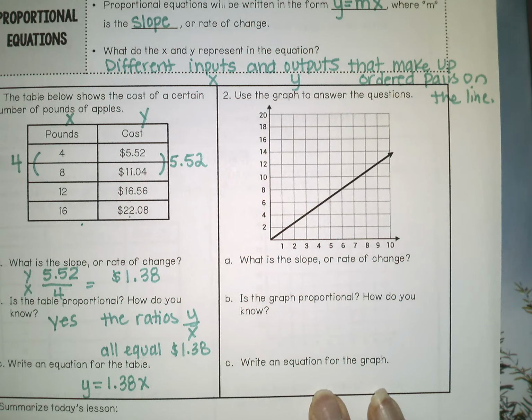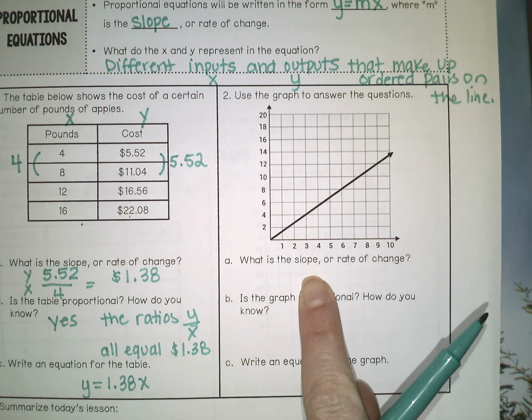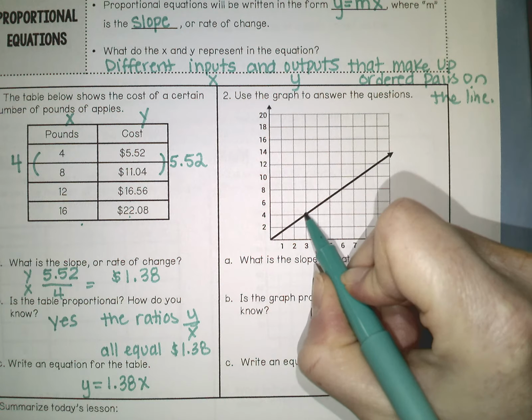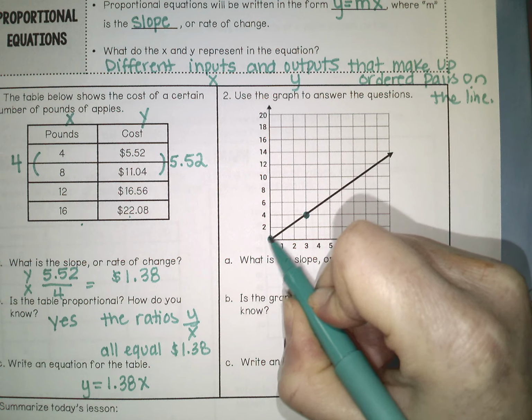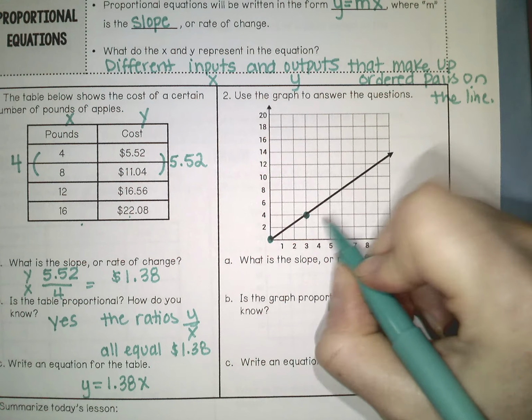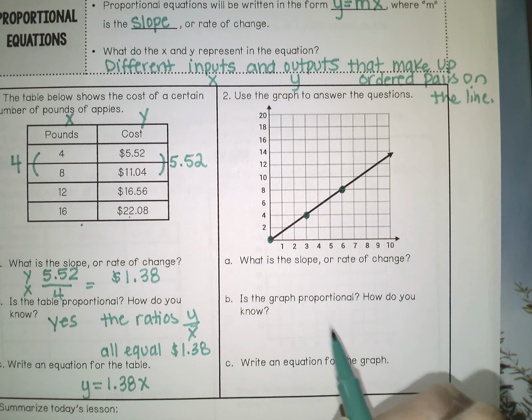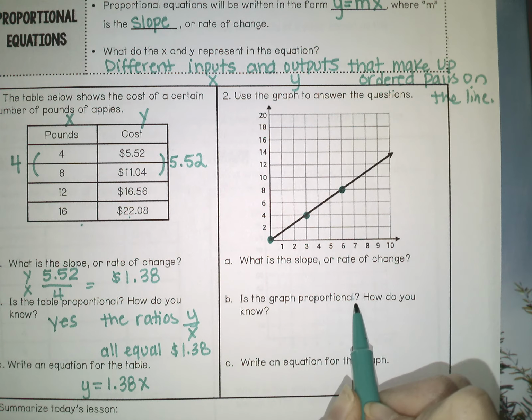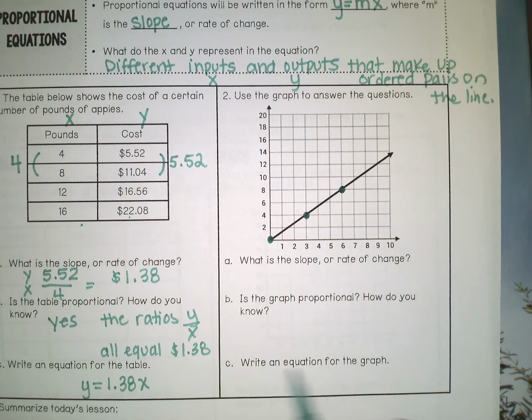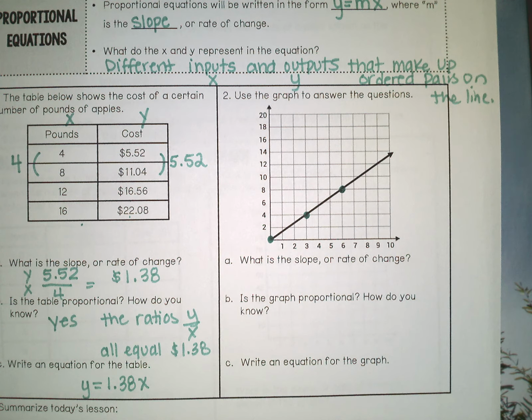Okay, so here on number 2, I just want you to use the graph to answer the questions. So this should be quick and easy review. So I want you to tell me what is the slope of this. I will help you to see by finding 2 quick points. That one crosses 0, 0 is always an easy one on your y-axis. Okay, pay attention to your axes. What do they go up and over by for rise and run? Answer, what is the slope? Is this graph proportional? How do you know? And write an equation for this graph.